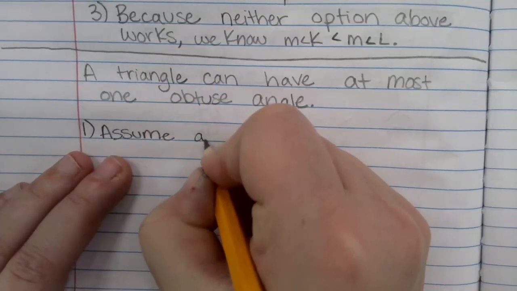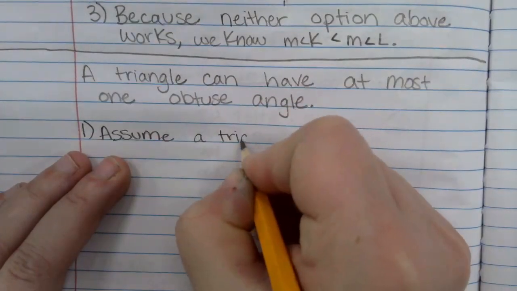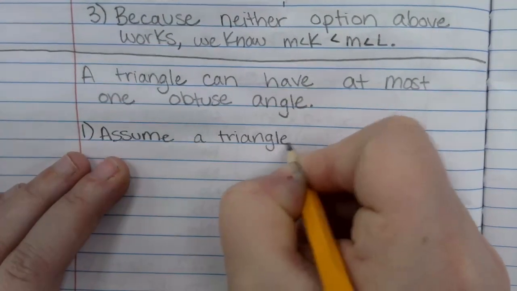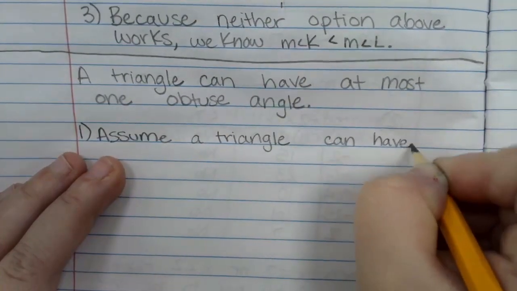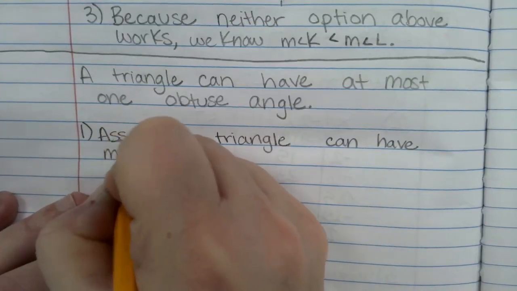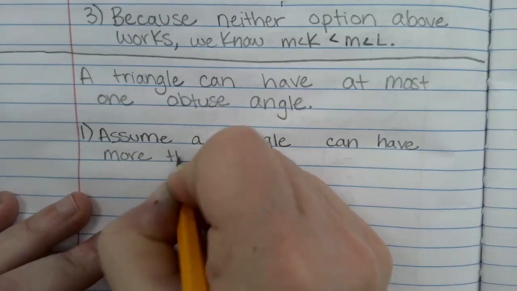Assume a triangle can have more than one obtuse angle.